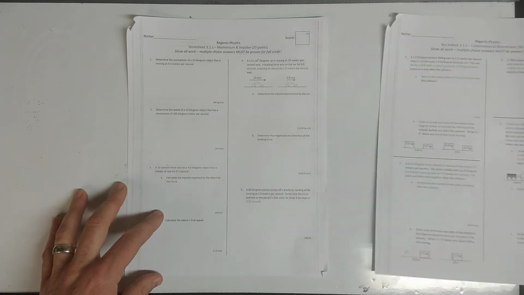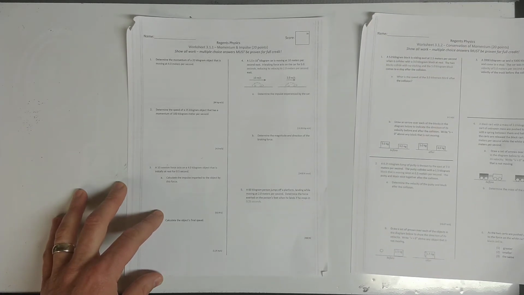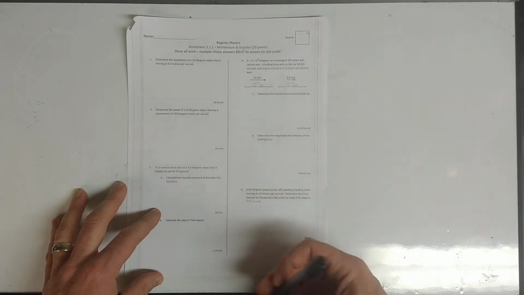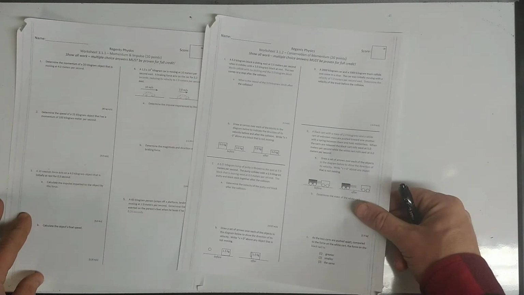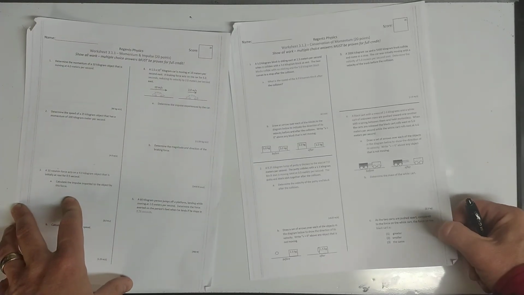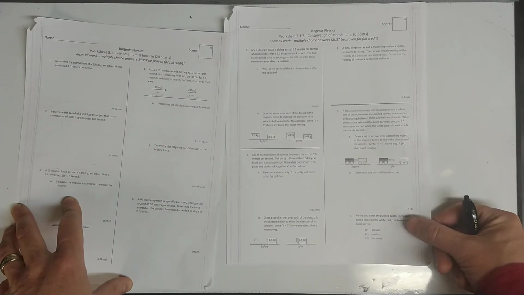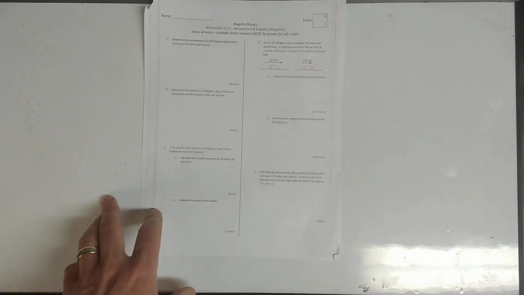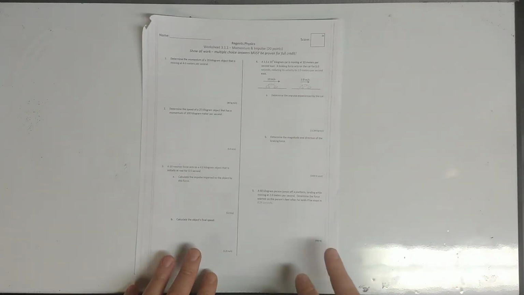All right, so there's actually two sheets here. It's worksheet 3.1.1 and 3.1.2. The first one's momentum and impulse. The second one is conservation of momentum. And let me tell you, if you do these and go through the solutions and watch these videos, you're going to be in really good shape for momentum and impulse.